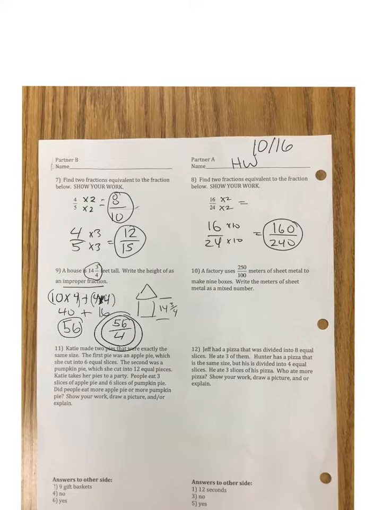All right. A factory uses 250 over 100 meters of sheet metal to make 9 boxes. So this is important. Write the meters of sheet metal as a mixed number. Okay, mixed number. So there are more in the numerator than there are in the denominator. The denominator is how many pieces it's broken into, and the top is how many pieces we have. So how many of the denominator go into the numerator? 2 wholes, and then we have 50 left over, so I'm going to put that over 100.